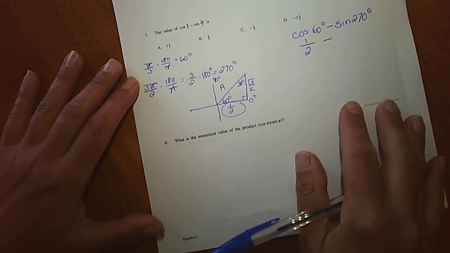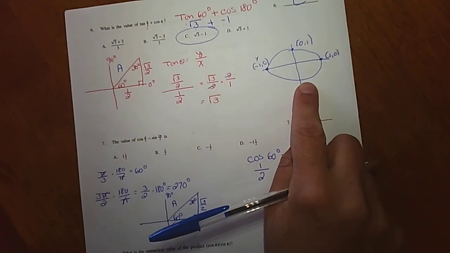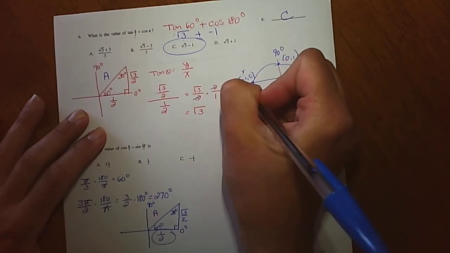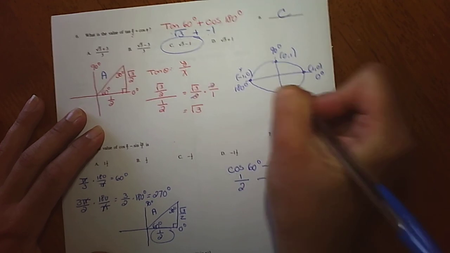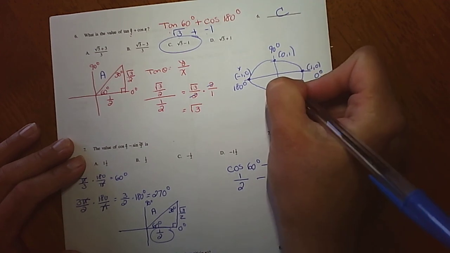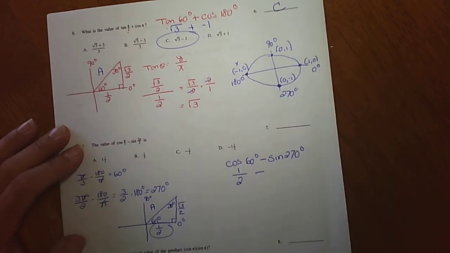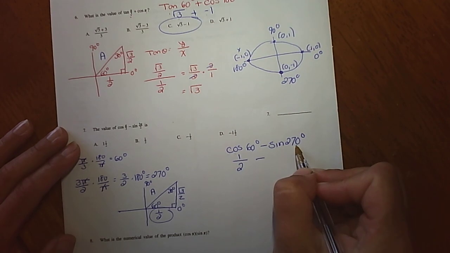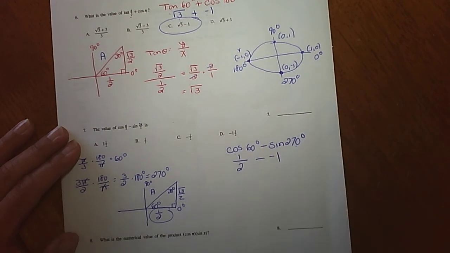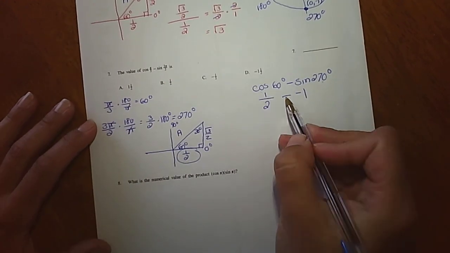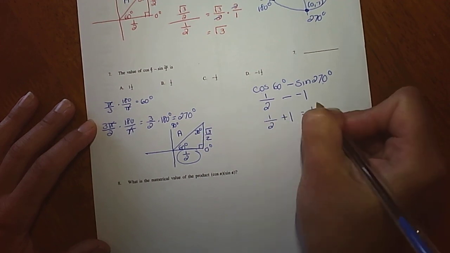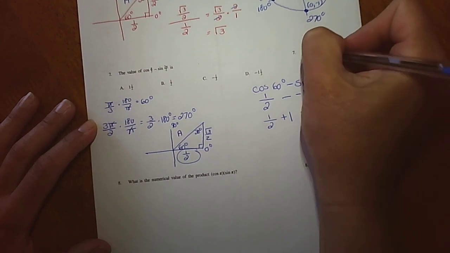Minus sine 270. Now I'm going to hop back up to this picture, right? 270, this is 0. 90, this is 180. That means right here is 270. What point is that? On the unit circle, this is the point 0, negative 1. We want sine. Sine is the second number, the y. So that makes that negative 1. So what's a half minus minus 1 make? Well, that becomes a half plus 1, which is 1 and 1/2. So that should have been A.